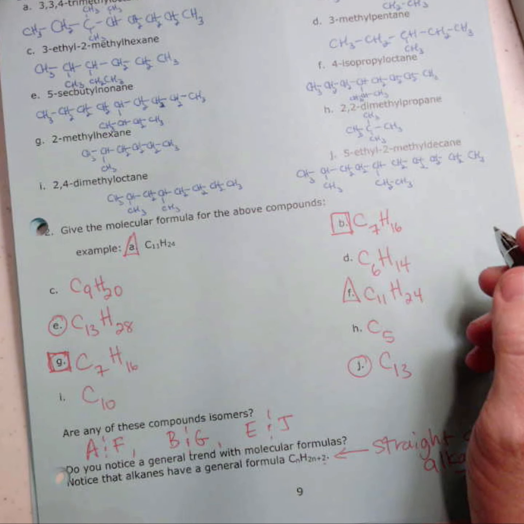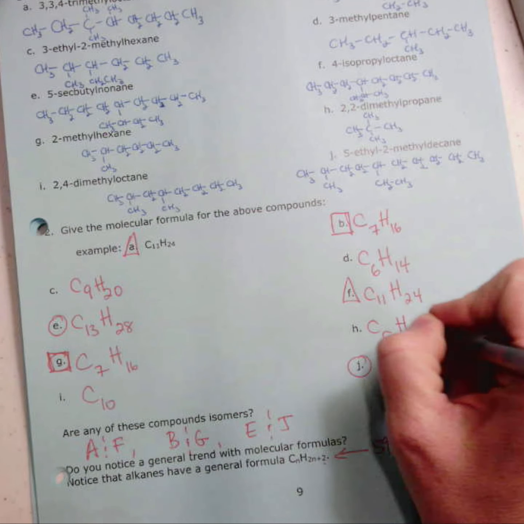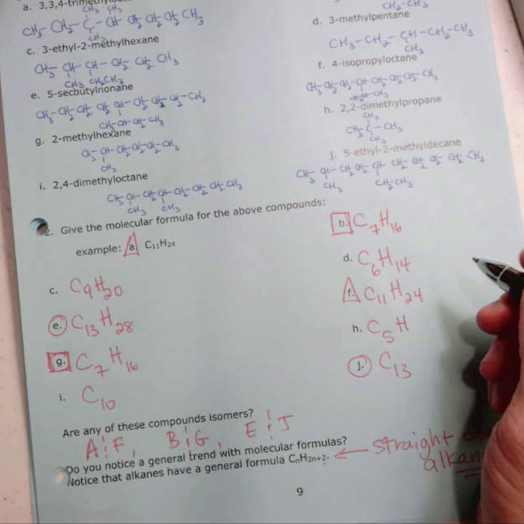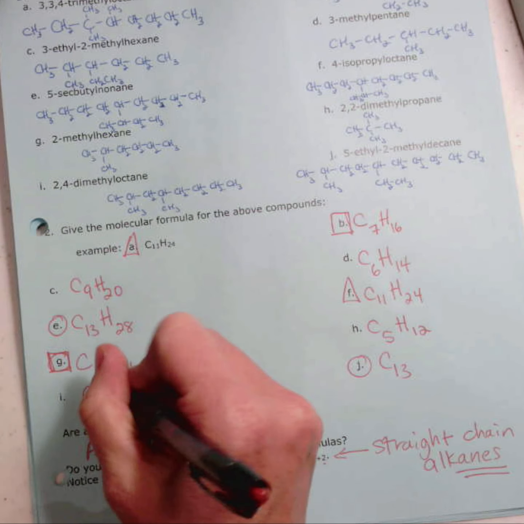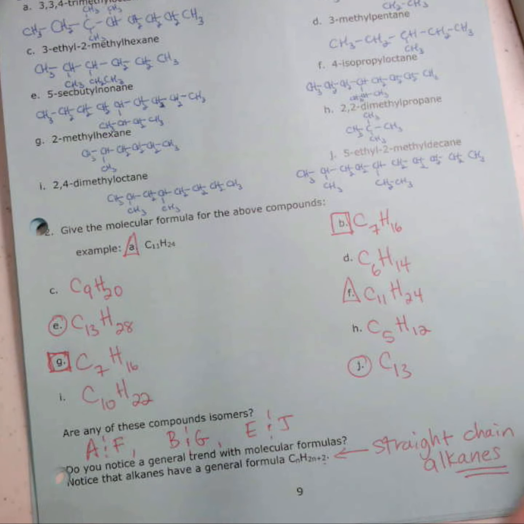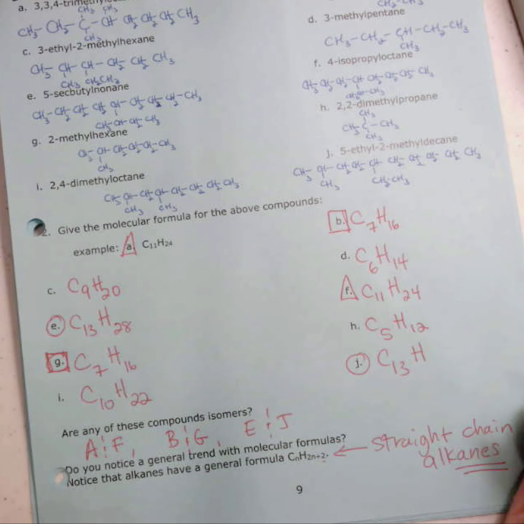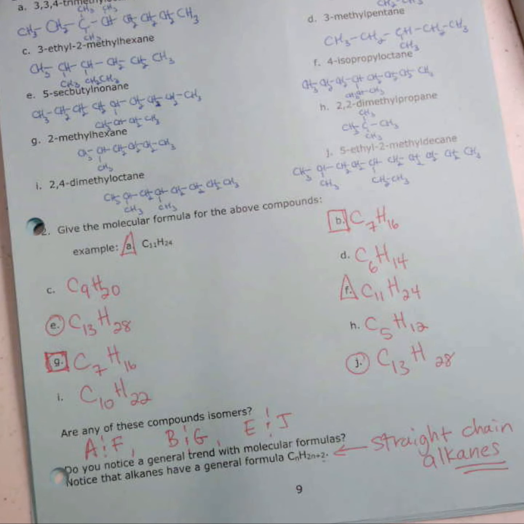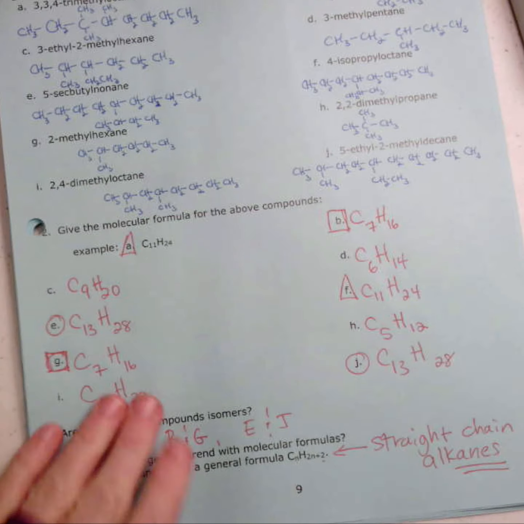Okay, C5, H2n plus 2, so 2 times 5 is 10 plus 2 is 12. Then 2 times 13 is 26 plus 2 is 28. Okay, so that's how you complete that. So then we're going to go on to the next page.